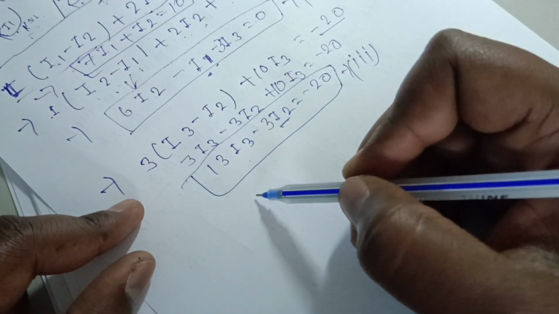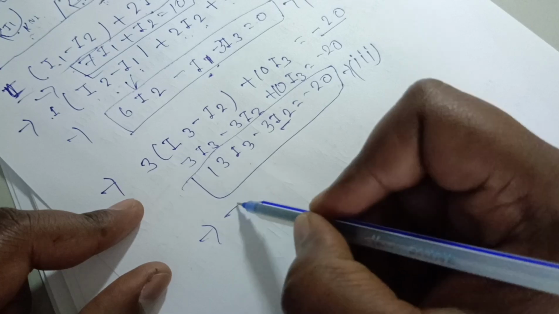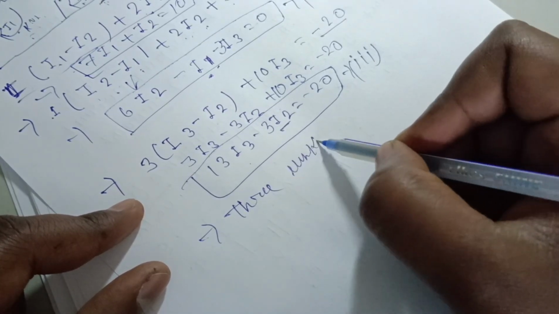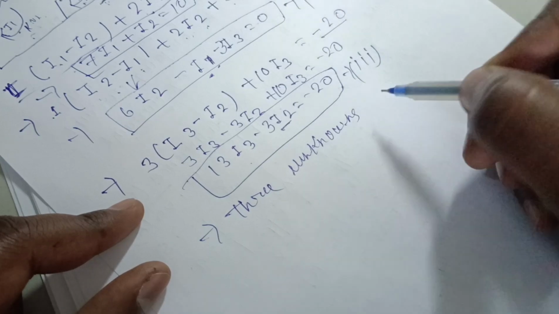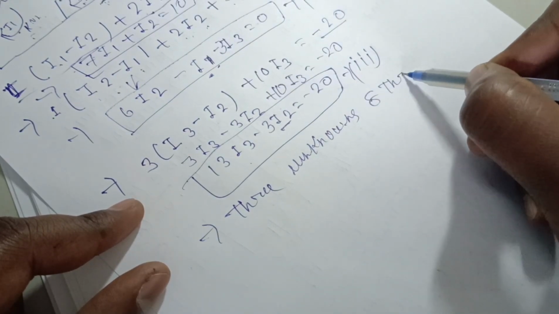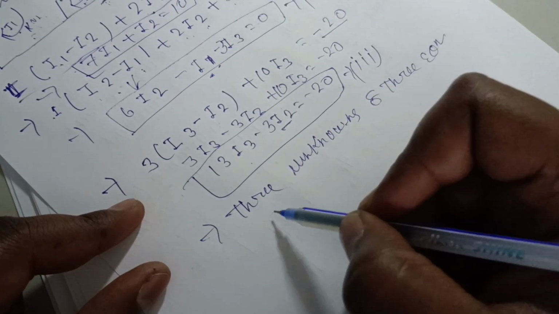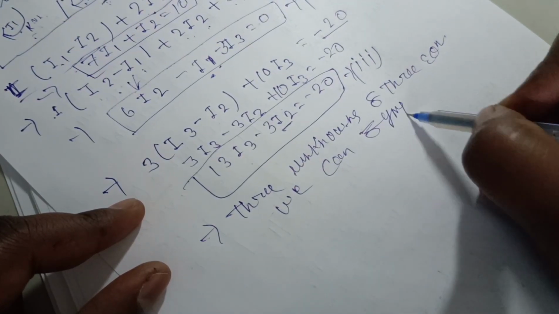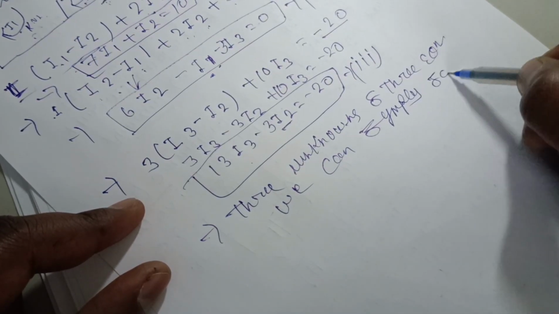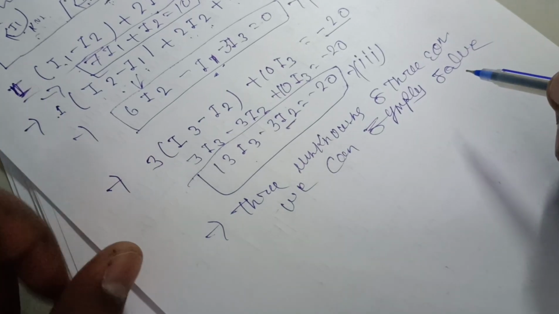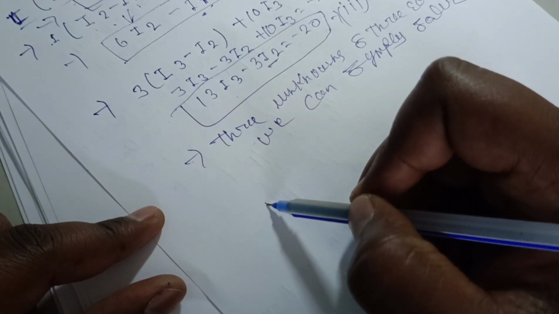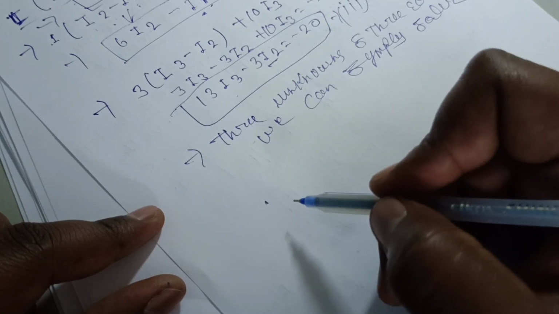With three unknowns and three equations we can simply solve. If I solve it here, it will take a lot of time, which I do not want to waste.